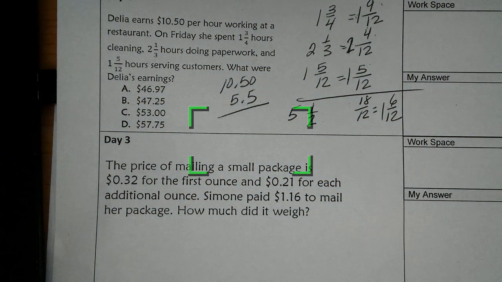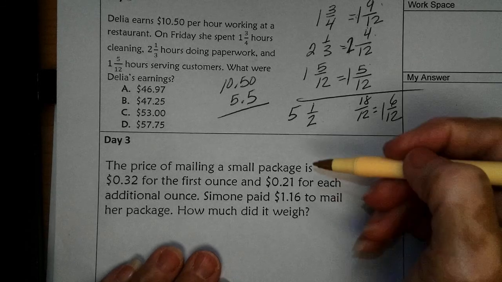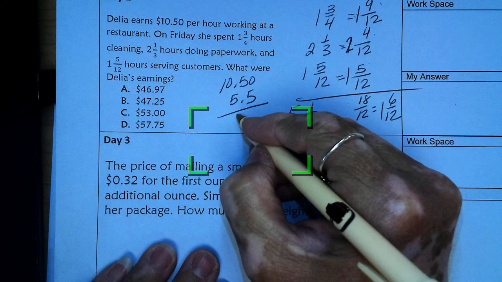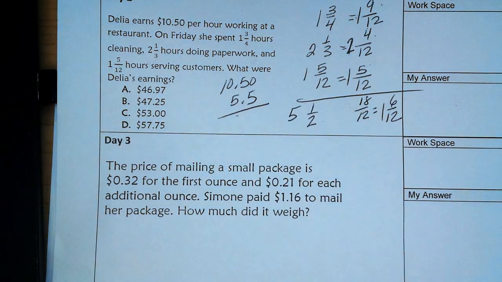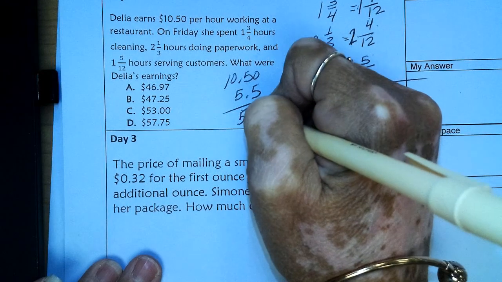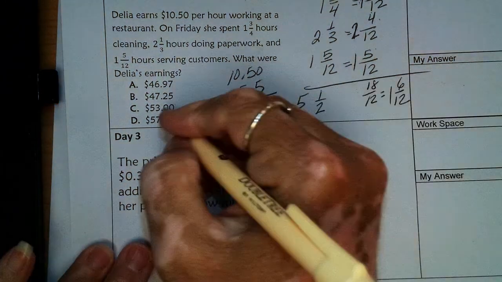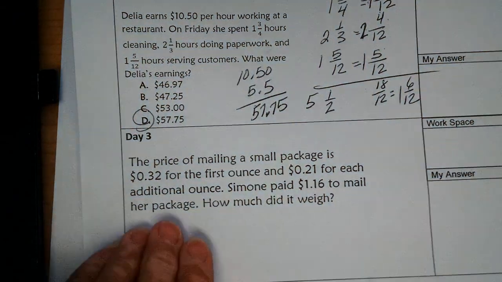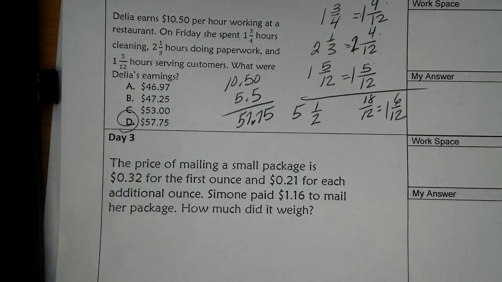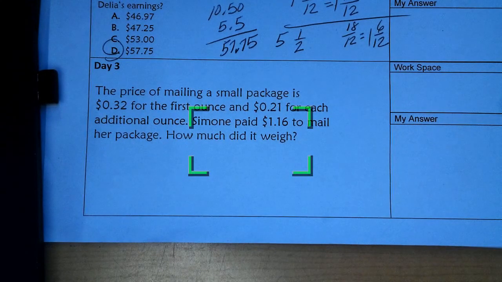So 10.5 times 5.5. Hold up. Yep, 57.75. So that would be D. All right, day 3. What would we do?